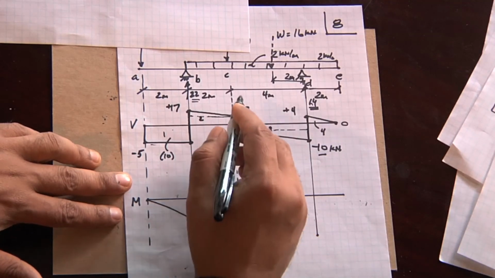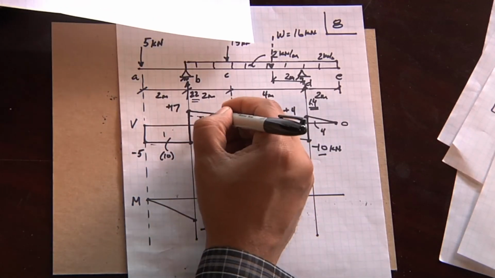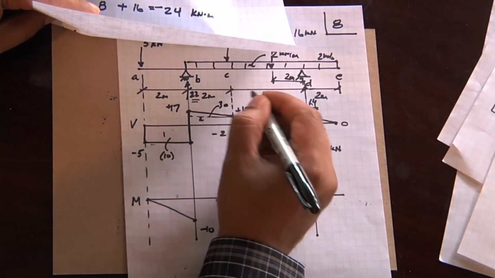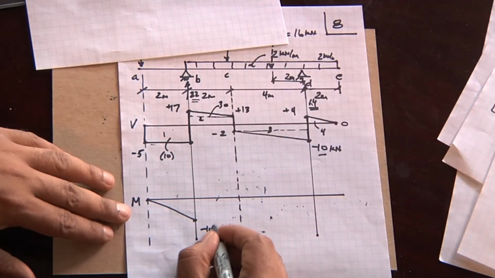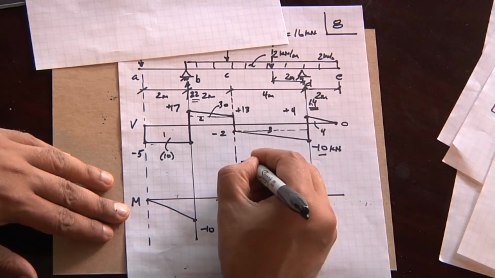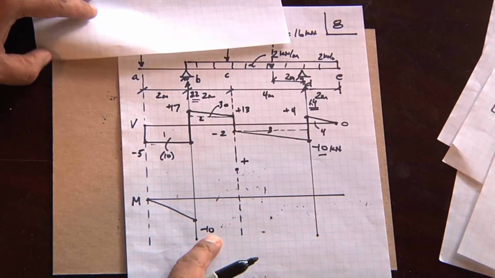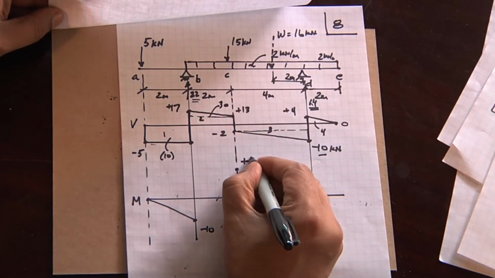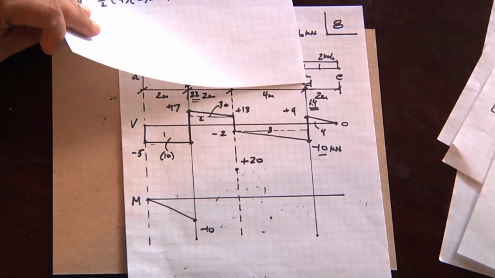So this area we got, that was A2. A2 was 30. So what that tells us is that our peak, which is up here, is going to be minus 10 plus 30, which will be plus 20. Let me write that out for you.